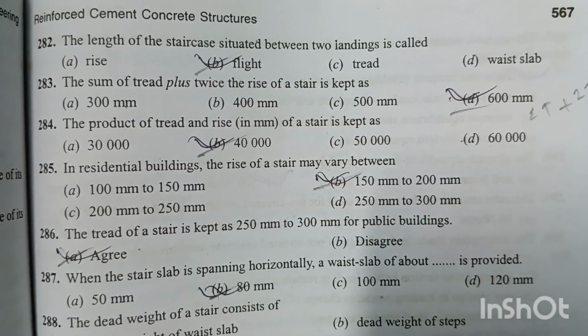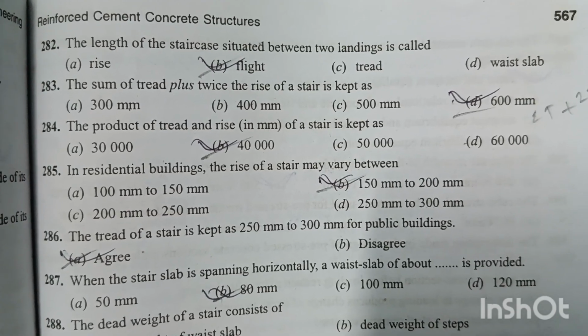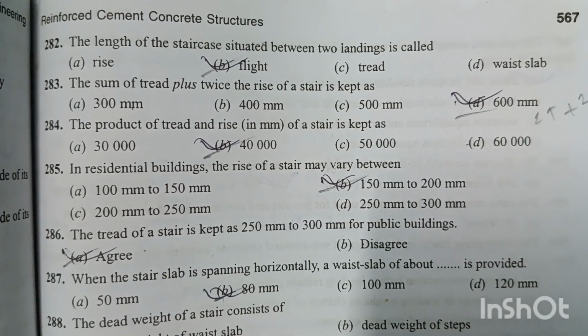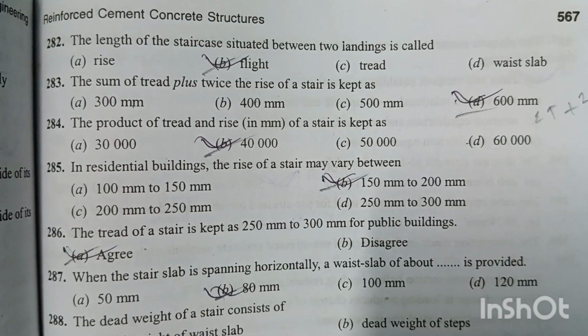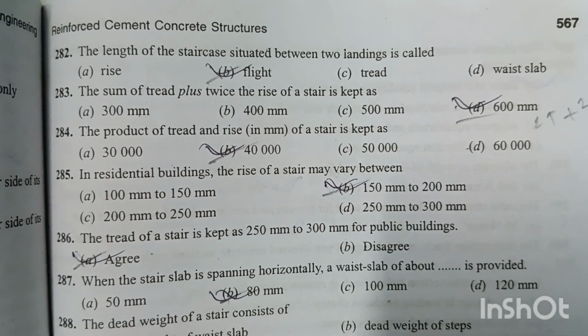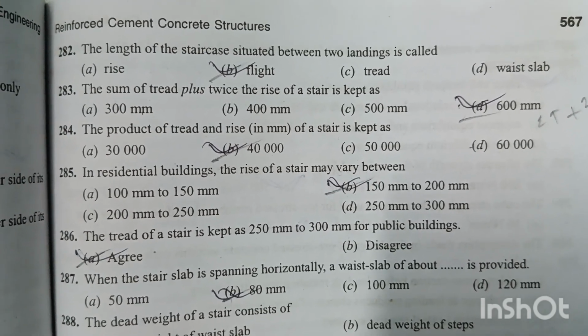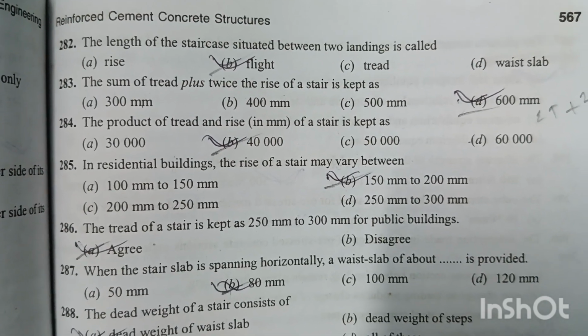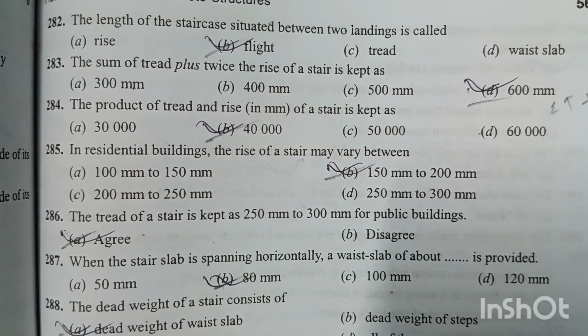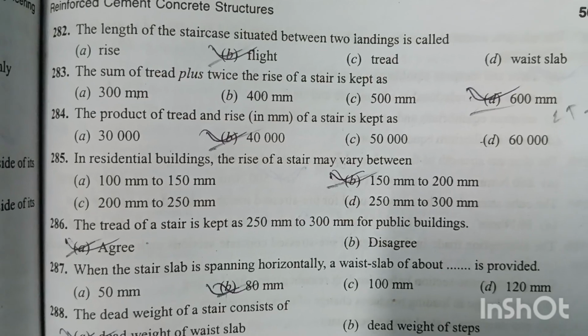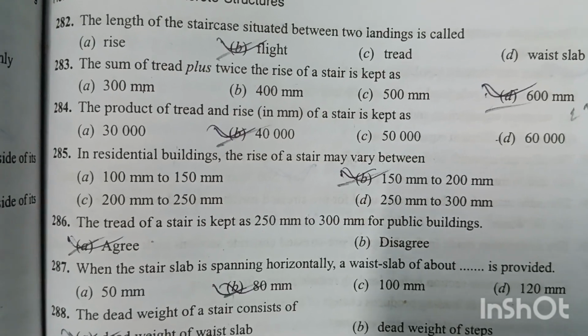Question number 282. The length of the staircase situated between two landings is called flight. Option B is right answer. Question number 283. The sum of tread plus twice the rise of a stair is kept as 600 mm. Option D is right answer. Question number 284. The product of tread and rise in mm of a stair is kept as 40,000. Option B is right answer.